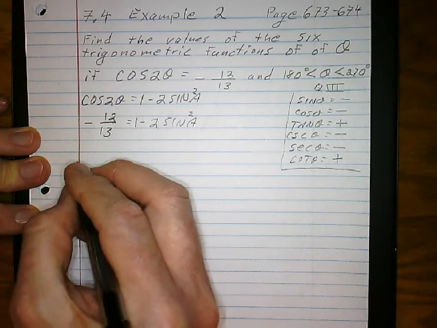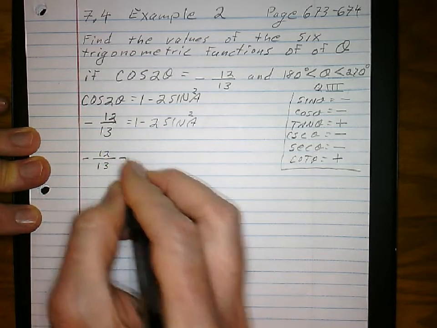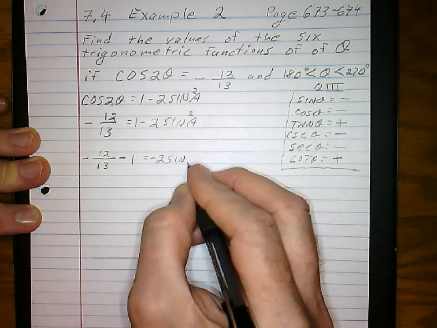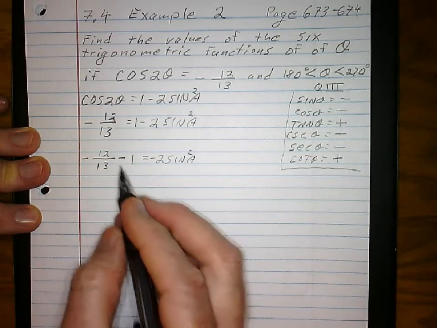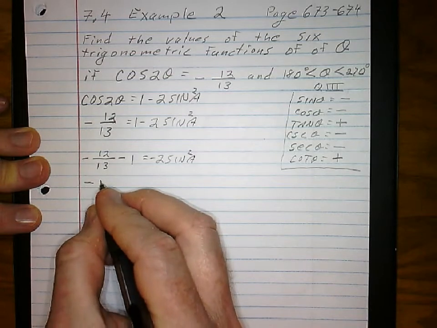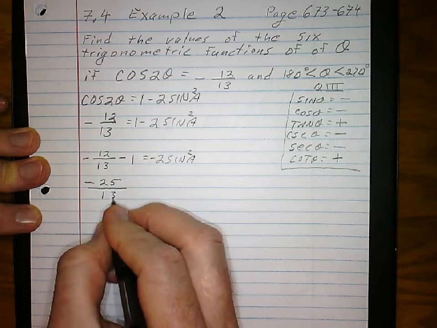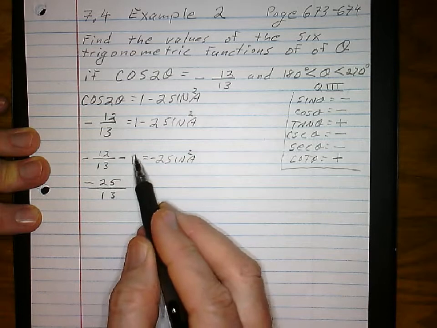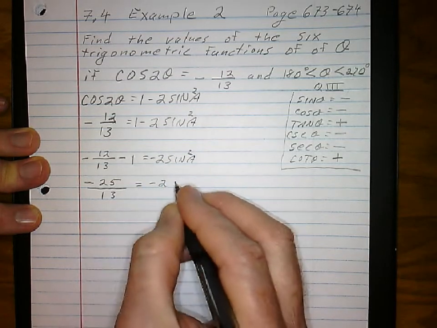Well, I'm going to have to subtract 1 from both sides, so negative 12 over 13 minus 1 equals negative 2 sine squared A. 1 is 13 over 13, so that's negative 12 minus 13. Negative 12 minus 13, negative 25 over 13. See how I did that? 1 is 13 over 13. Okay. So what's my next step?